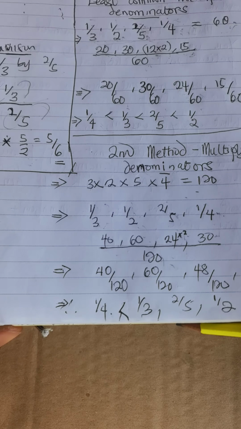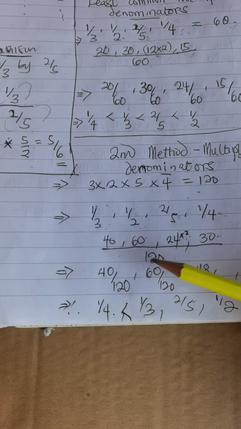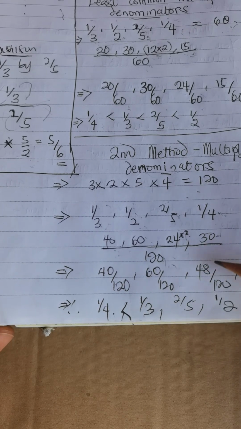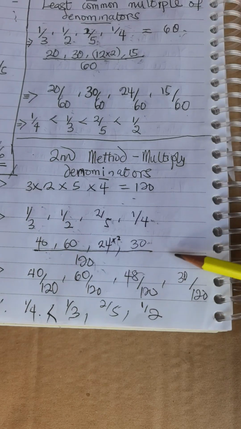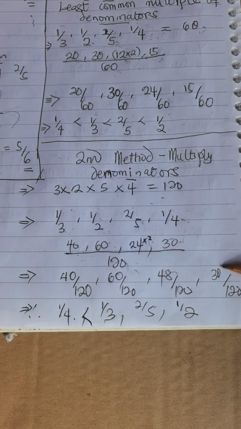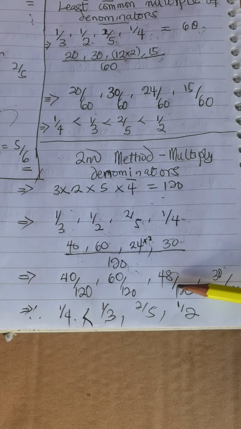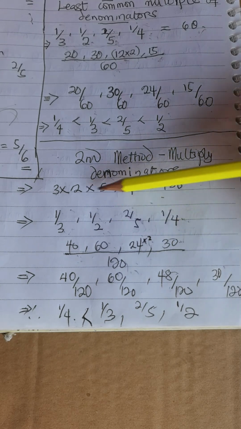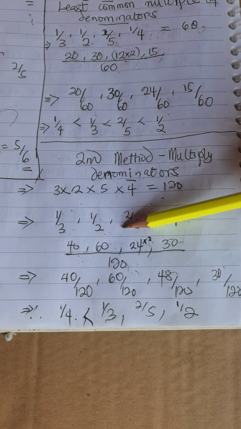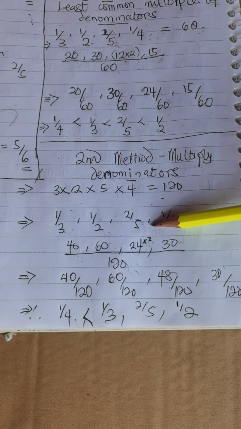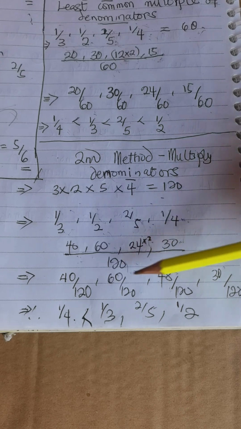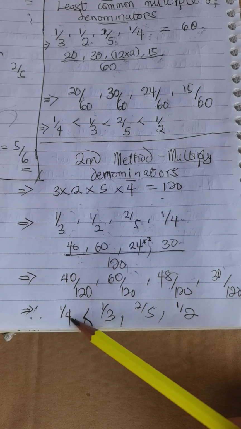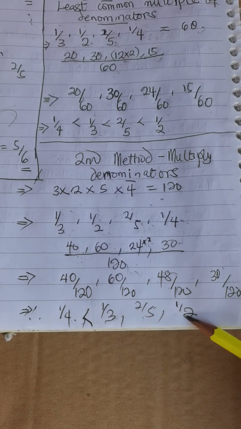So now that we have it, separating them once again to get the individual fractions, you have 40 over 120, 60 over 120, 48 over 120, 30 over 120. So you don't worry yourself bringing them to the lowest form, because if you reduce them to the simplest term, you are getting back to the same fractions again. So just leave them here and then do your comparison, right? So once again, you realize that 1/4 comes first, then 1/3, 2/5, and then half.